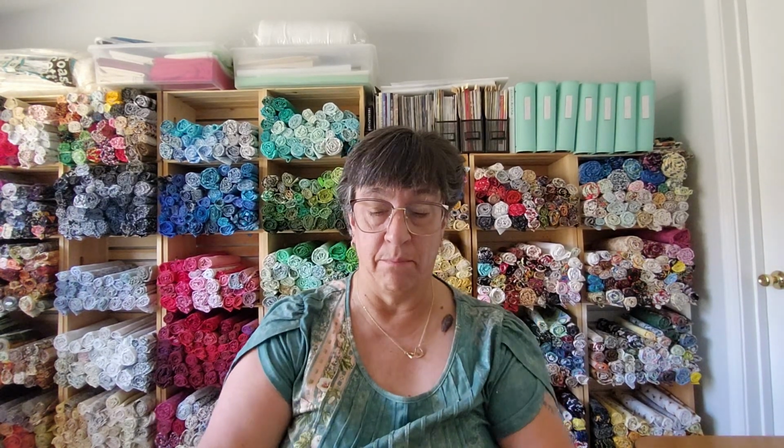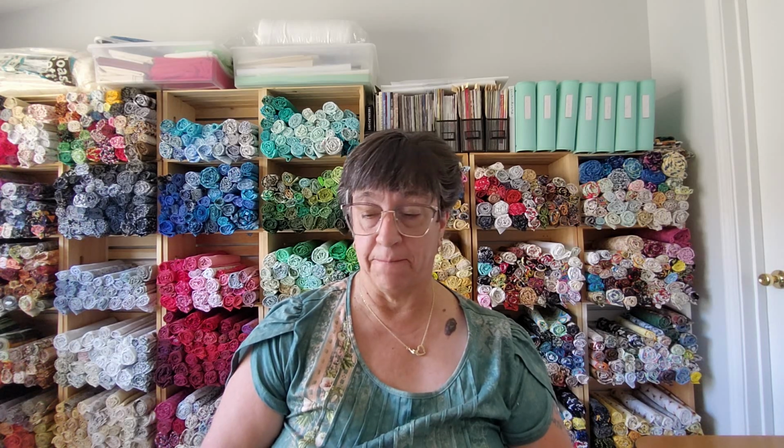But I am still on the lookout for a black border. Sorry for bumping the camera. If anybody comes across one, let me know so that I can go and look at it and see if it'll work for what I'm thinking.